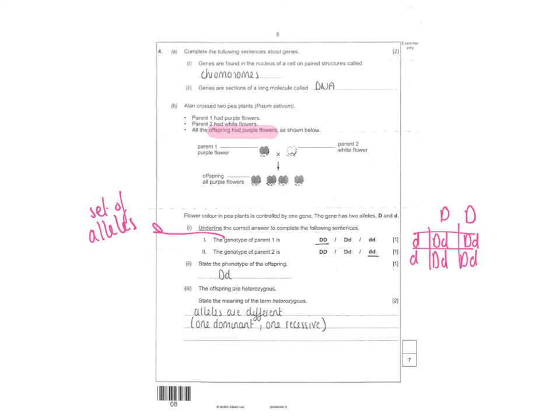The offspring are heterozygous. State the meaning of heterozygous. It's when the alleles are different, which means we have one dominant allele, which you can see, and one recessive allele.